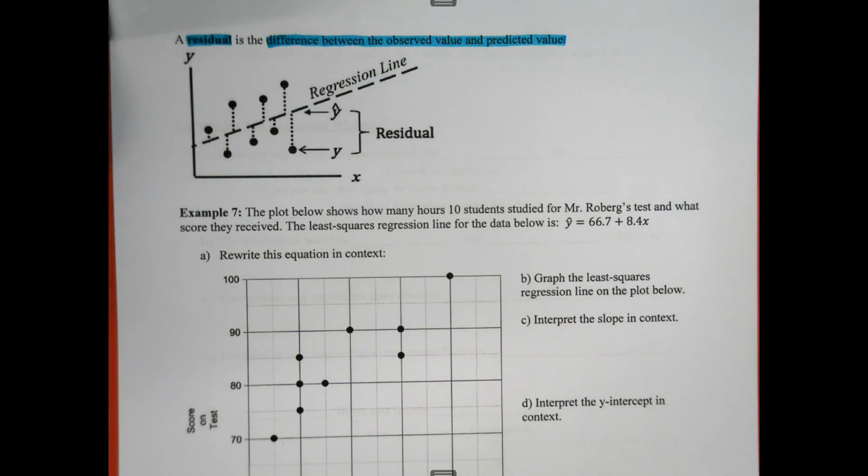Residuals are useful because in most cases, we're not going to have a line that will pass exactly through all of the points in a scatter plot. So the residuals help us to understand what the difference is between what our least squares regression line is predicting and those actual results that we are getting.